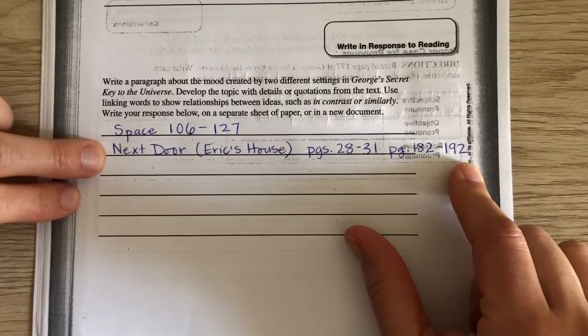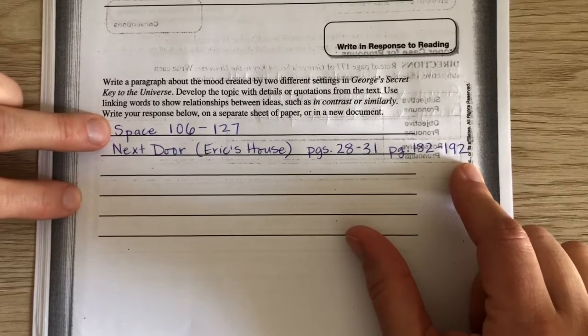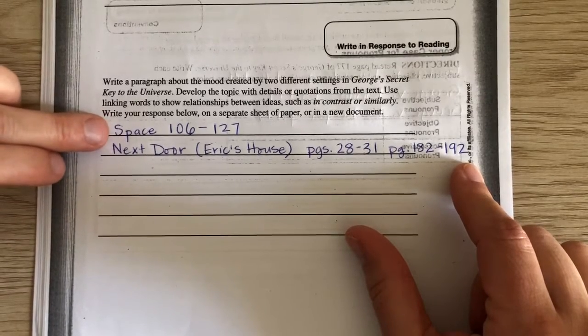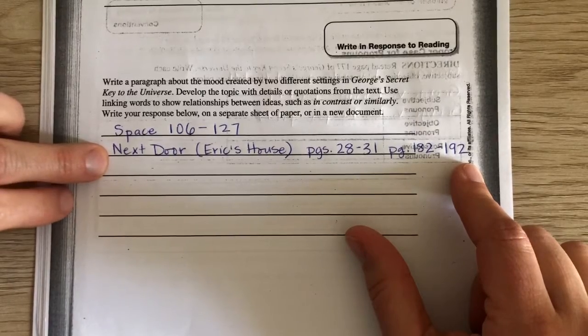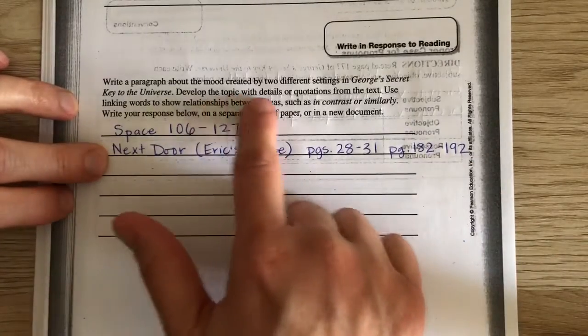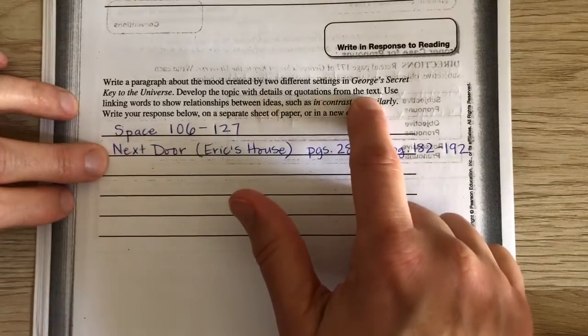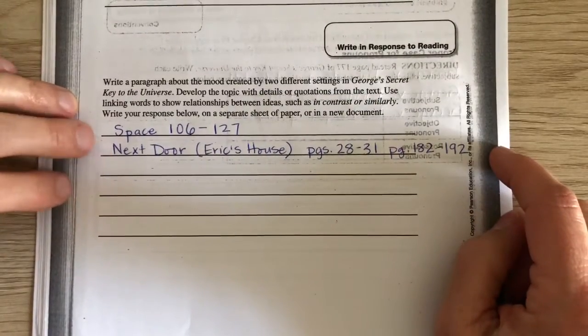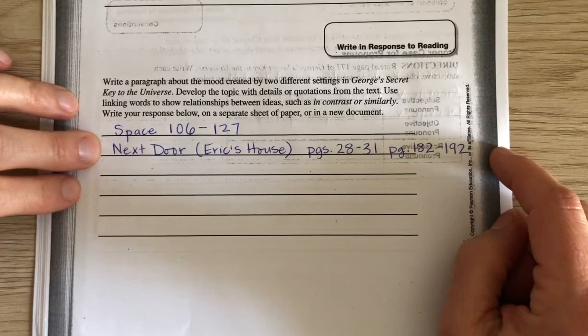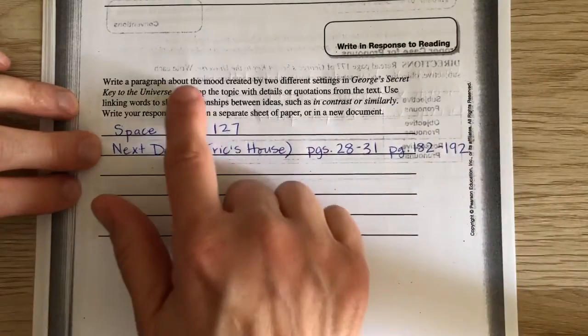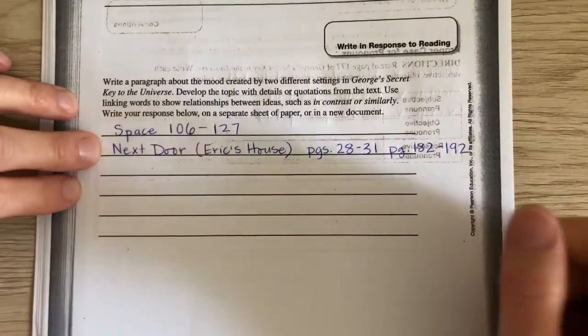So you can go back and skim through and get an idea of the setting in space and the setting next door at Eric's house, because you're going to need details or quotations from the text. So you can't do this from memory. You need to go back and find some examples. And then you're going to write about how they are similar or how they are different, and about the mood created by the different settings.